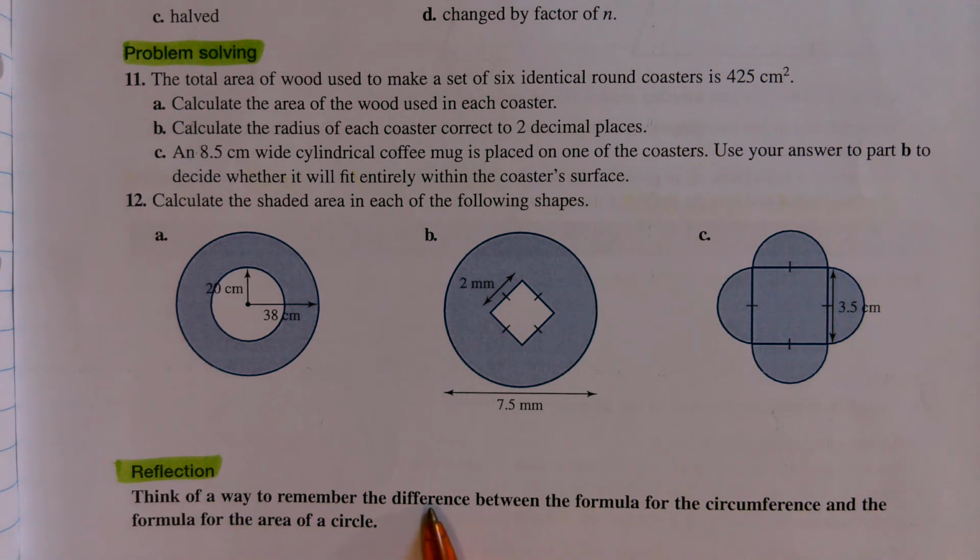Now you have to think of ways to remember the formula for circumference and for area. How are you going to tell them apart? Maybe it'll be something to do with squaring. So if r squared, it would be an area, and if it's just r, it would be a circumference, wouldn't it?